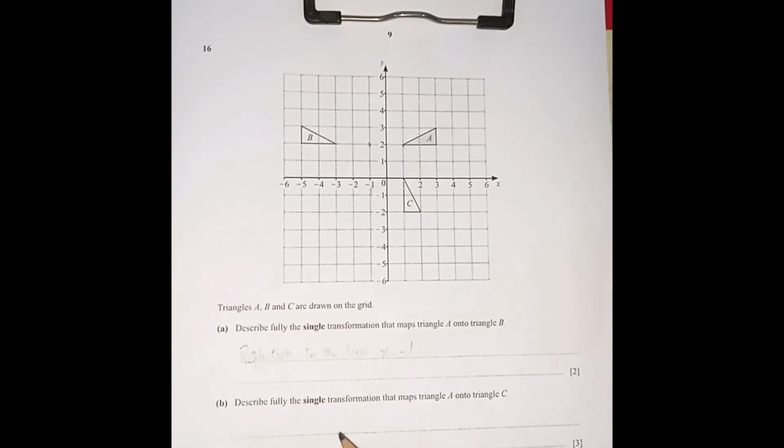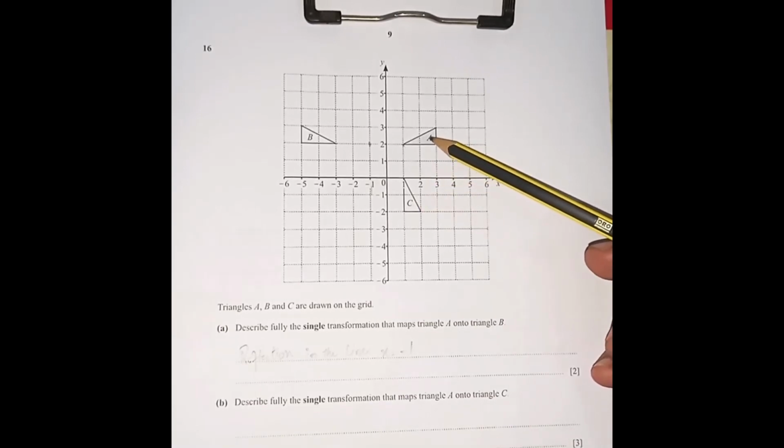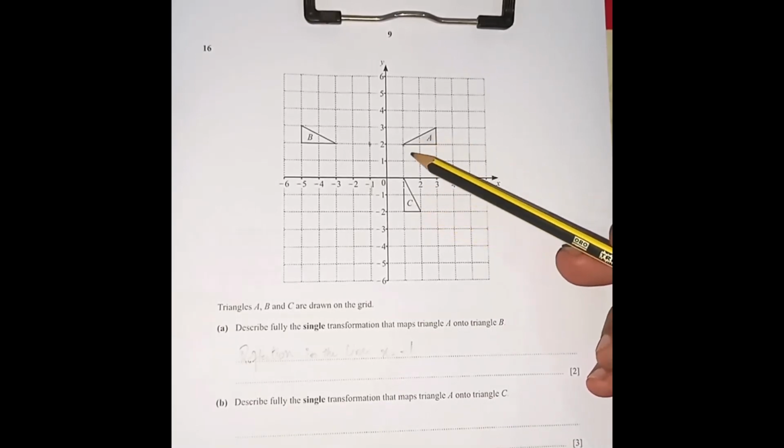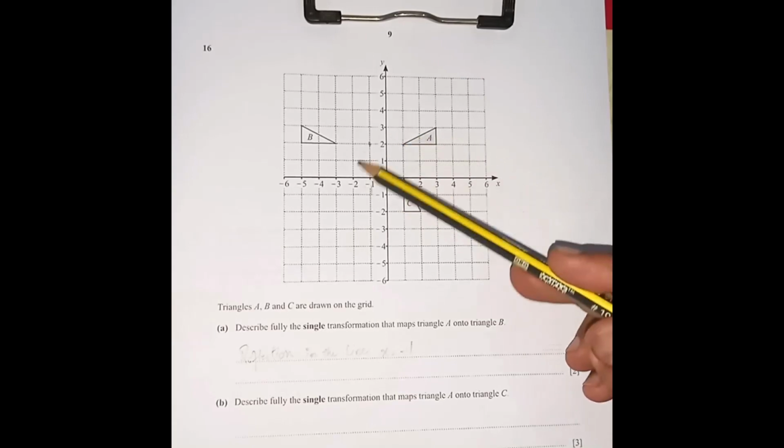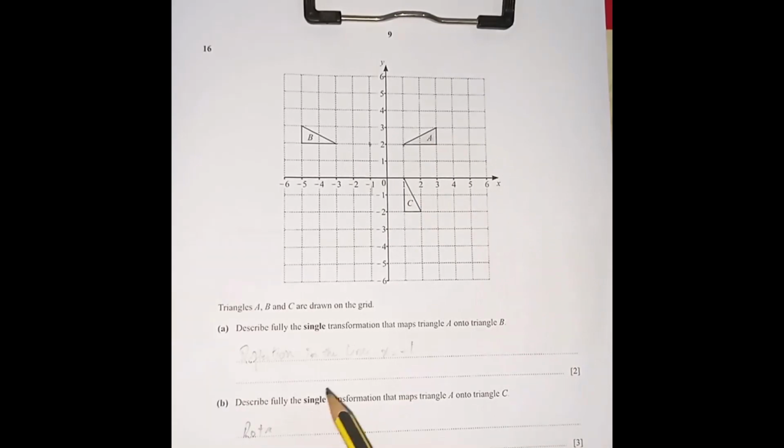Describe fully the single transformation that maps the triangle A onto triangle C. So now we are talking about this triangle C, from A onto C. So this triangle is actually rotating. So first you have to write rotation.